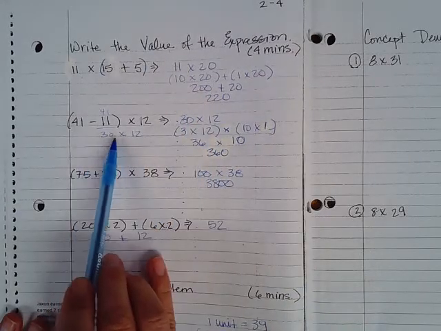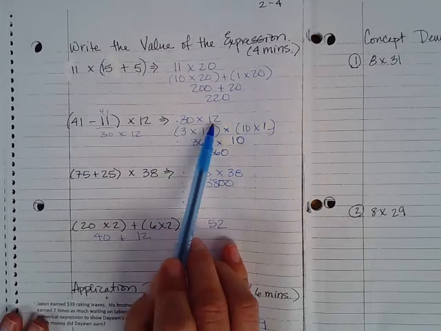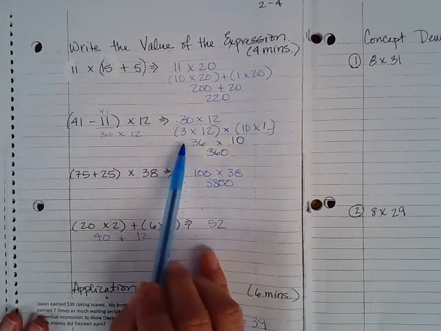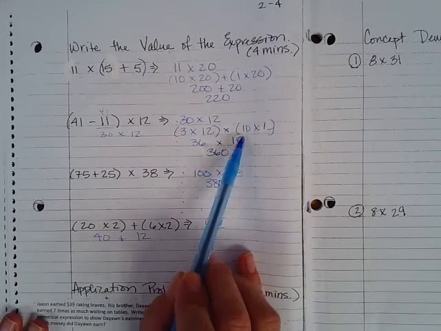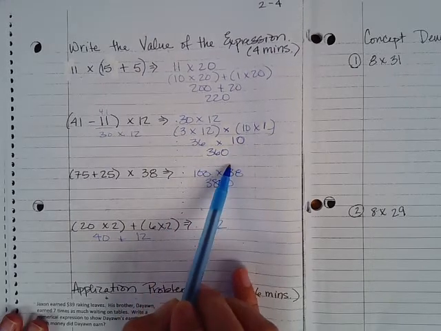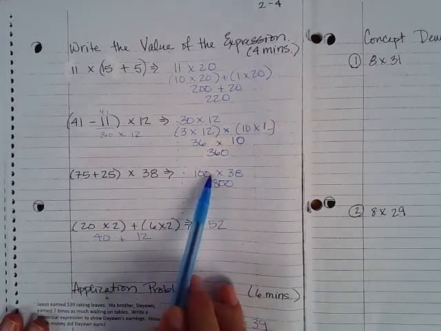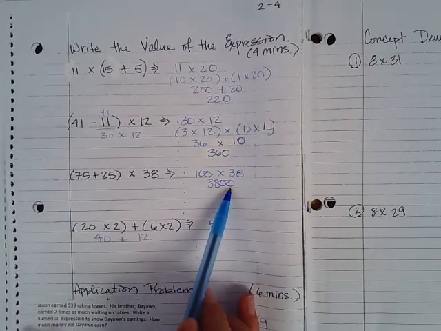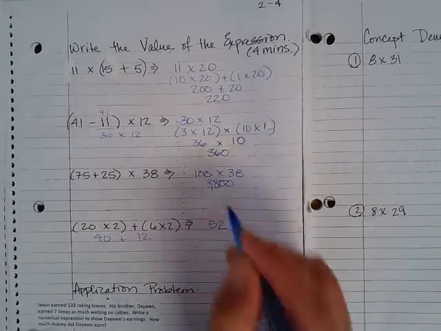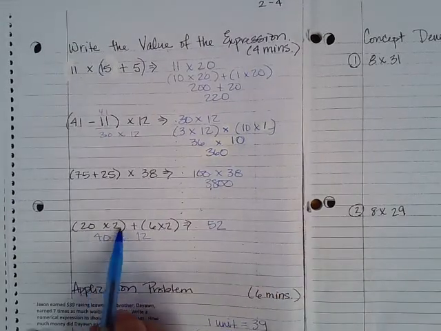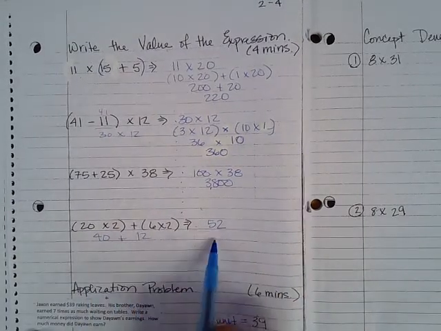Then this one right here, I broke it up. I have 30 times 12. I broke it up into 3 and 10. 36 times 10 is 360. Then this one I thought was just real easy. It was just 100 times 38, 3,800. Then 20 times 2 is 40, plus 12 is 52.